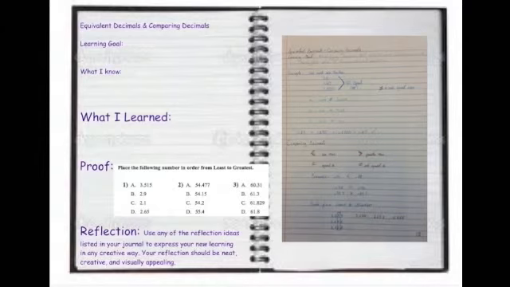So here are all my notes completed so that you can see exactly what it looks like on my paper. However, you do have a proof to finish before you're done with your journal entry, and it asks you to place the numbers in order from least to greatest. There are 3 specific problems here to order, so I should see 3 different answers in your notebooks.